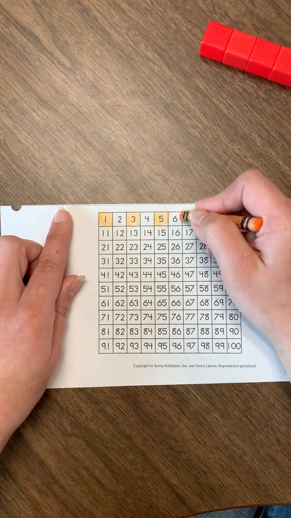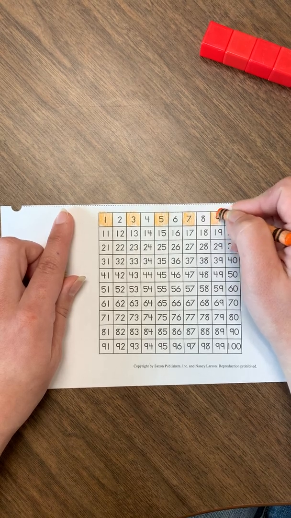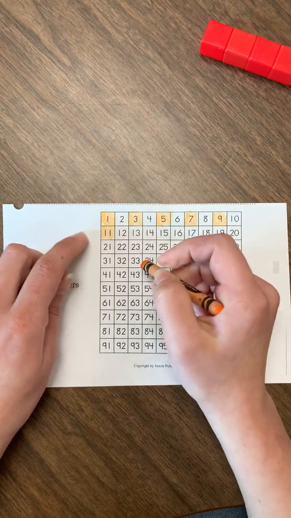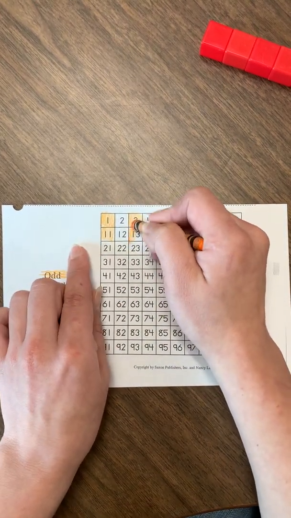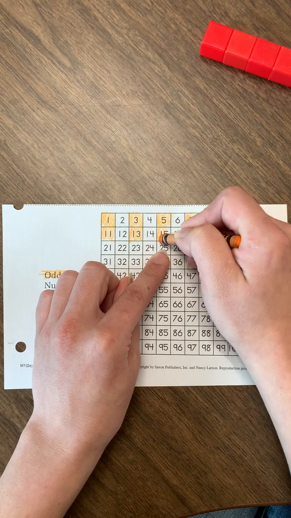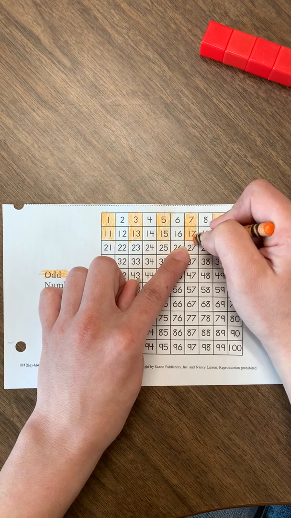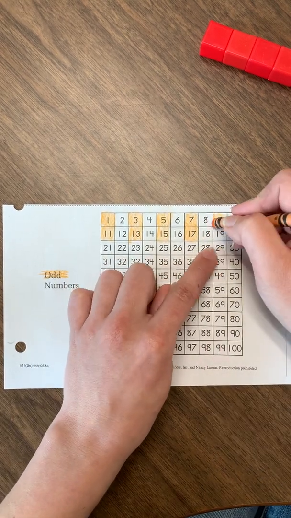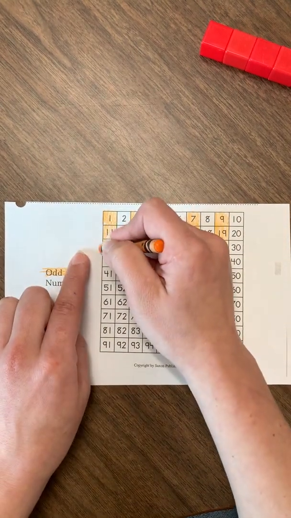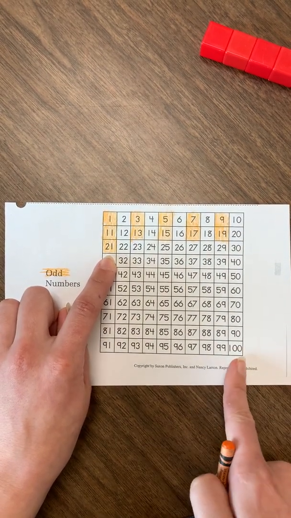7. 9. 11. 13. 15. 17. 19. Keep adding 2 till you reach 100.